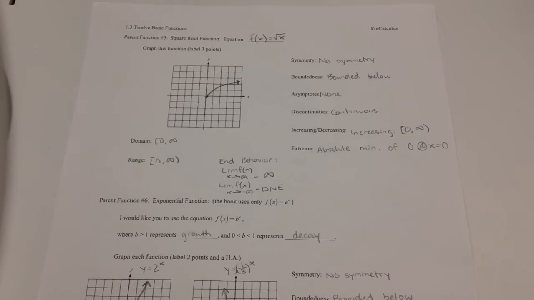Our first basic function is the square root function. The equation for this is f of x equals the square root of x. This function has no symmetry and is bounded below because the line never goes beyond the point 0, 0. There are no asymptotes and it is continuous, meaning that there is no discontinuity. It increases from 0 to infinity and has an absolute minimum of 0 at x equals 0. The domain and range are bracket 0 to infinity. The end behavior of this function as x approaches infinity is infinity. As x approaches negative infinity, an end behavior does not exist.